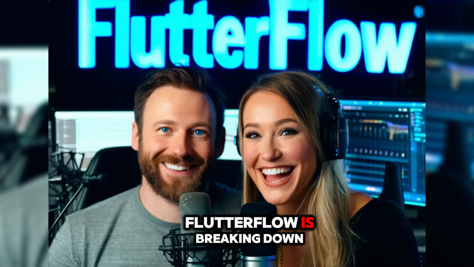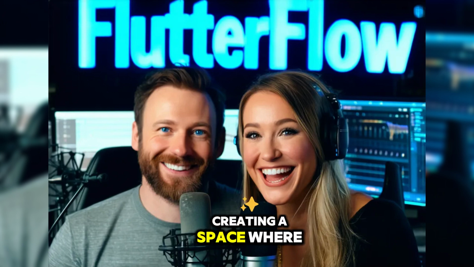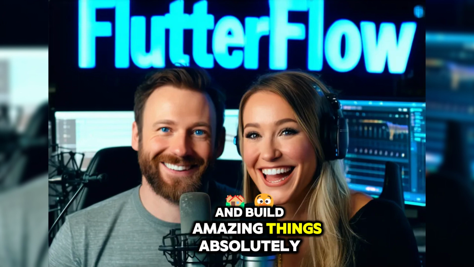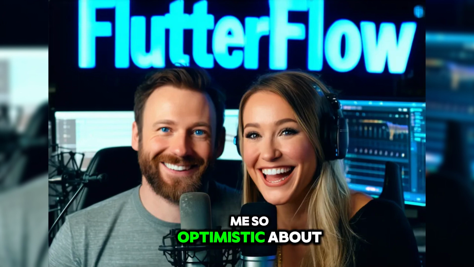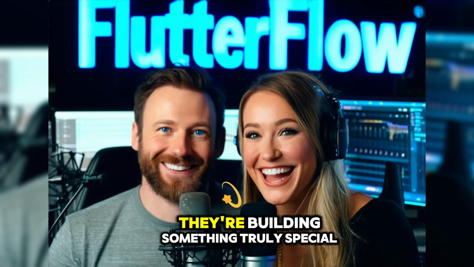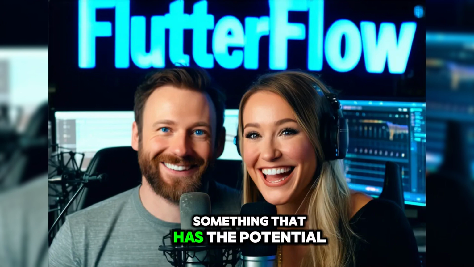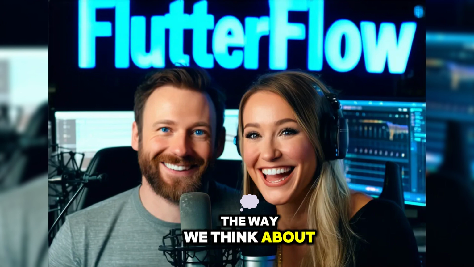It feels like FlutterFlow is breaking down those barriers between no-code and pro-code, creating a space where everyone can come together and build amazing things. Absolutely. And that's what makes me so optimistic about the future of FlutterFlow. They're building something truly special, something that has the potential to change the way we think about app development.